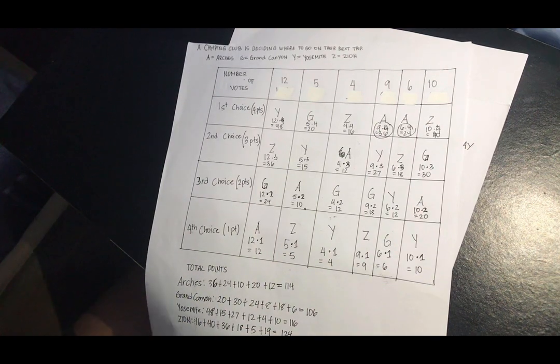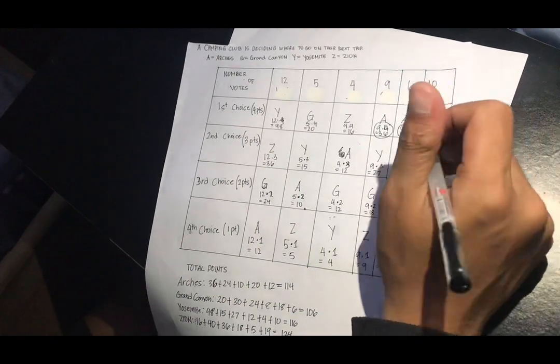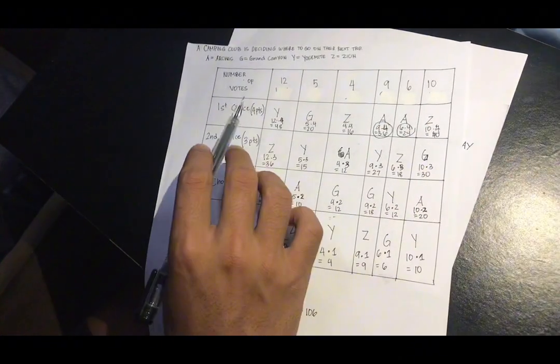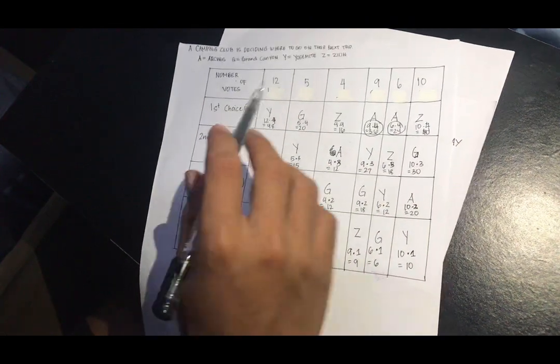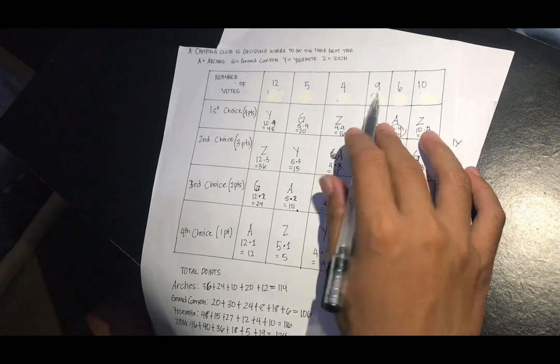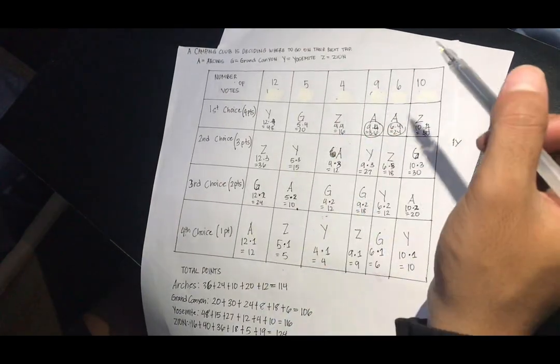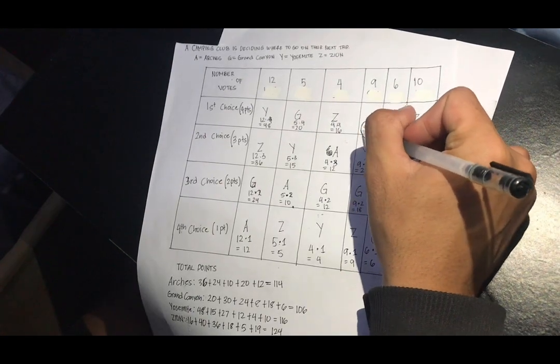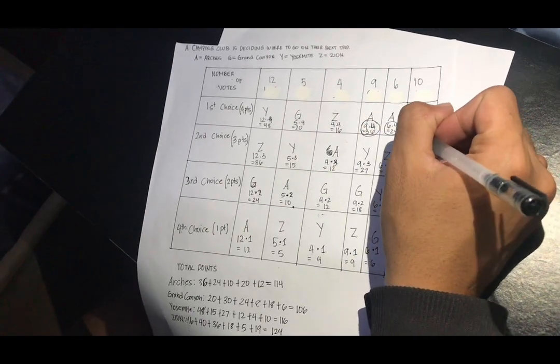So, we will look for Arches and its total votes. The 4 points here, for example, it has 9 votes in the first choice. We multiply the 9 votes by 4. So, 9 times 4 equals 36. 6 times 4 equals 24.